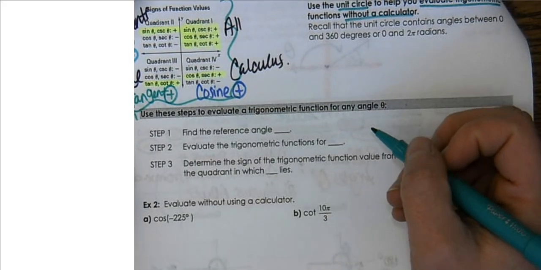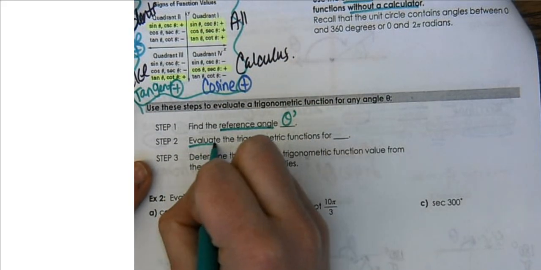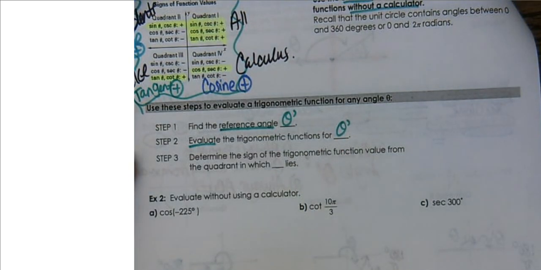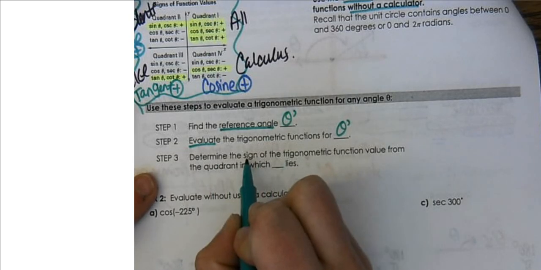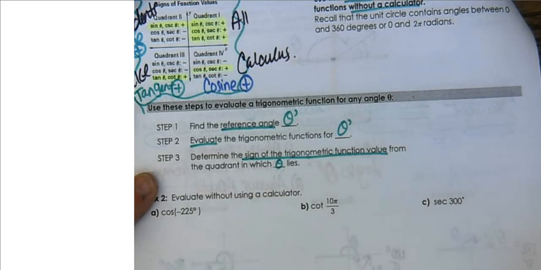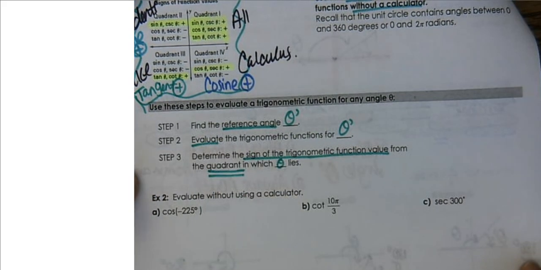The first thing that we're going to do is identify what the reference angle is. What category does that angle fall under? And then we're going to evaluate for that reference angle. As long as you know that first quadrant, you should be good. Then we're going to do a quick sketch of where the θ value that was given to us lies, what quadrant it's in. And that's going to tell us what sign we are going to use.